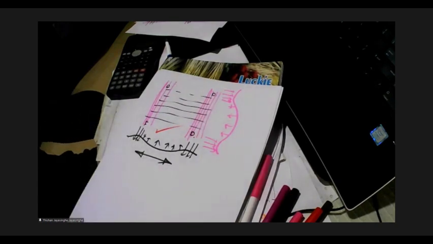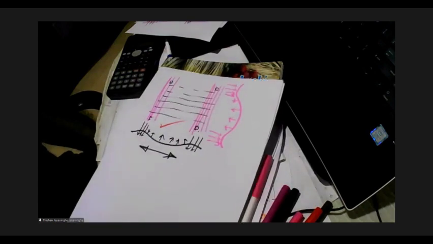So that's how we look at it. So what happens is, it's fairly easy to do the design.